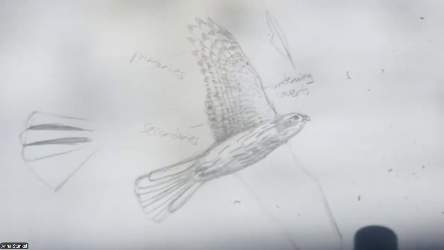And then similar to the wings, you have the bars that go across here, and many birds have this thicker bar at the very end of their tail. It goes almost to the end. There's just a little sliver of lighter part.